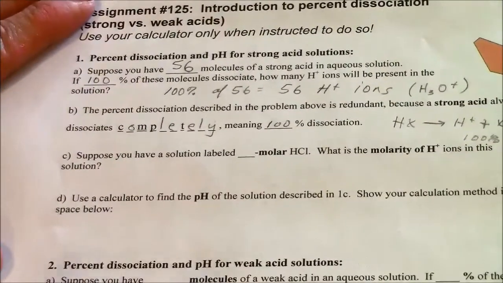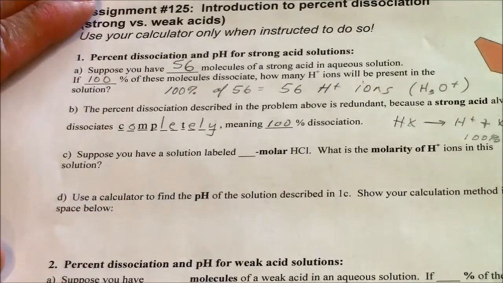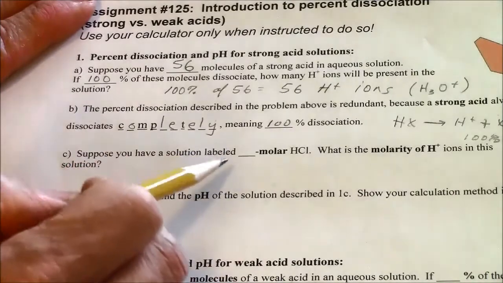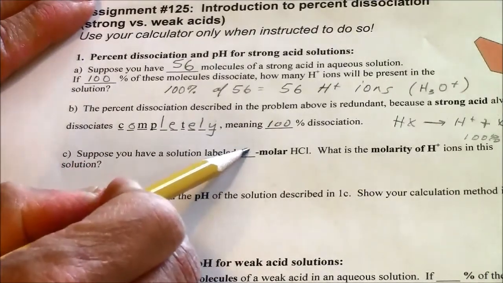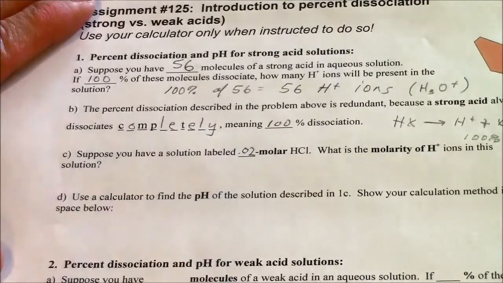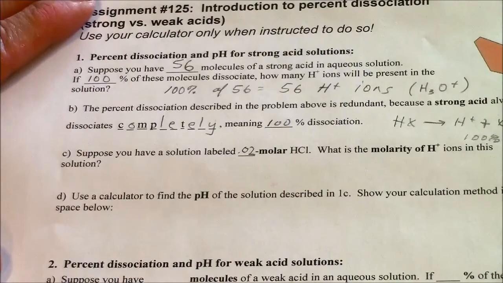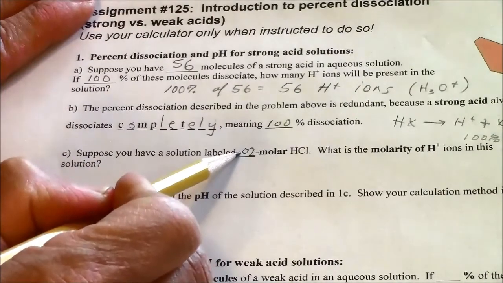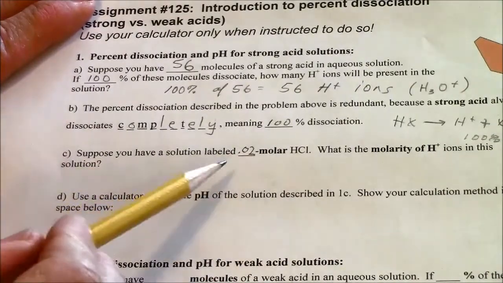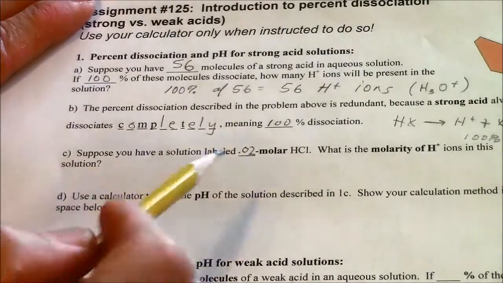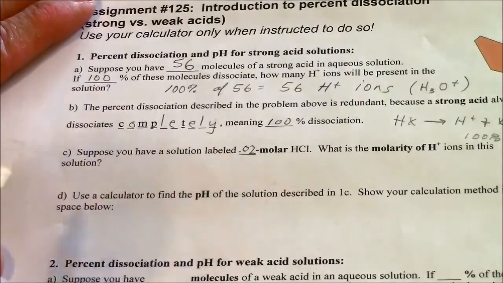Next question. Now we're dealing with a specific acid, and we're dealing with molarity. Suppose you have a solution labeled 0.02 molar HCl. What is the molarity of H+ ions in this solution? So now the concept is the same, but the numbers are a little bit scarier. 0.02 molar is actually a very large number of molecules per liter, because Avogadro's number is so huge.